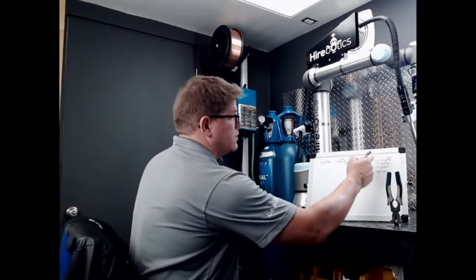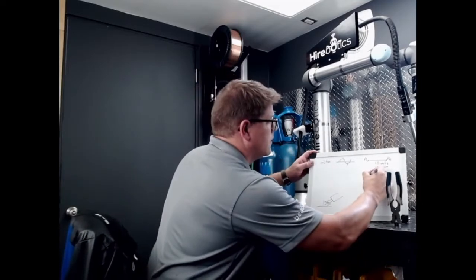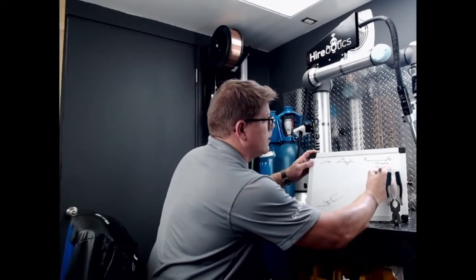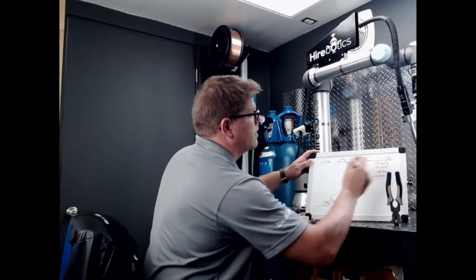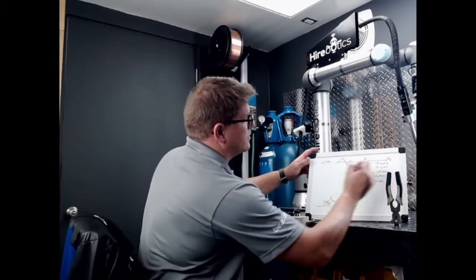If, as an example, you were to now take your travel speed and go from 10 inches a minute to 20 inches per minute, the time it's going to take to make that weld is going to be 30 seconds.